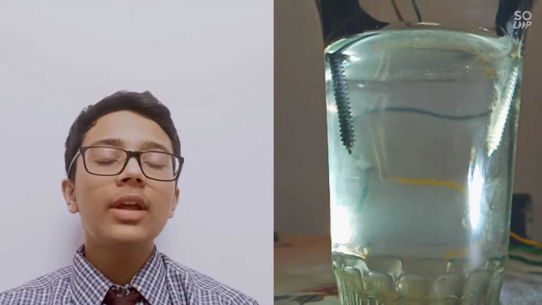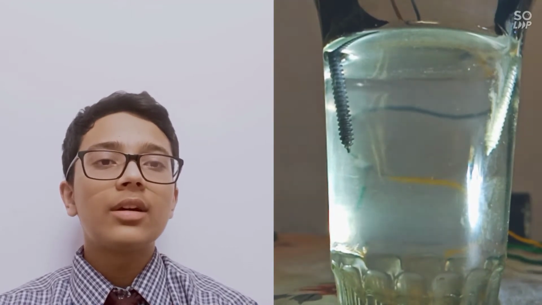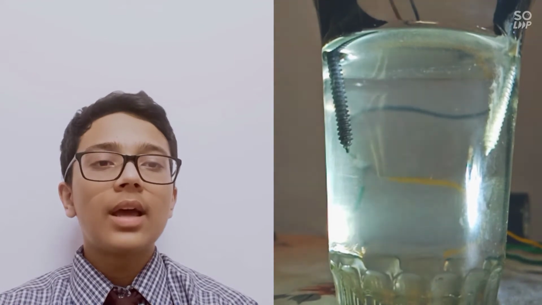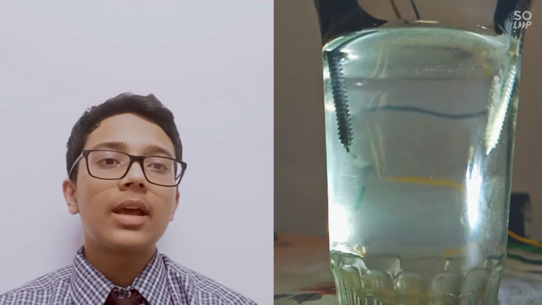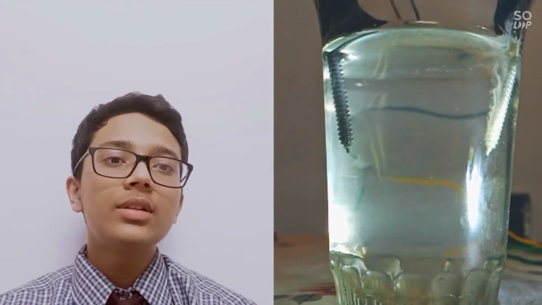For the dilute NaCl solution as the electrolyte, the H+ ions are discharged at the cathode and the OH- ions are discharged at the anode. The 4 OH combine to form water and oxygen. The water falls back into the electrolyte and the oxygen is liberated at the anode.